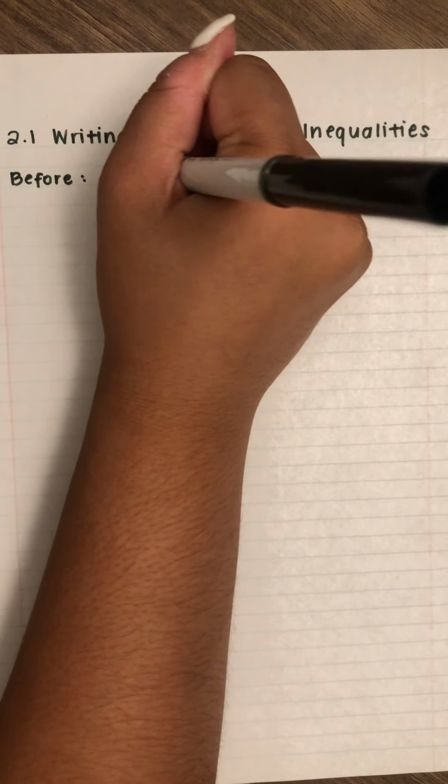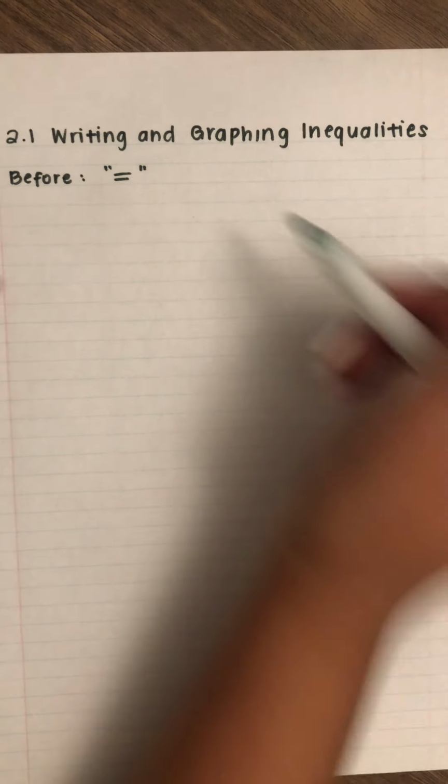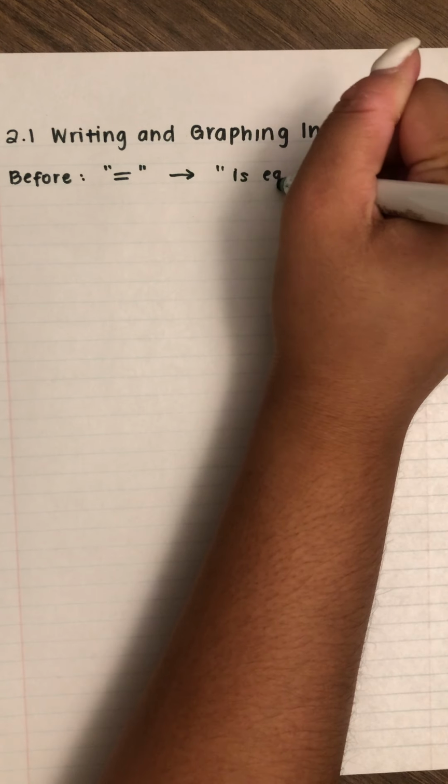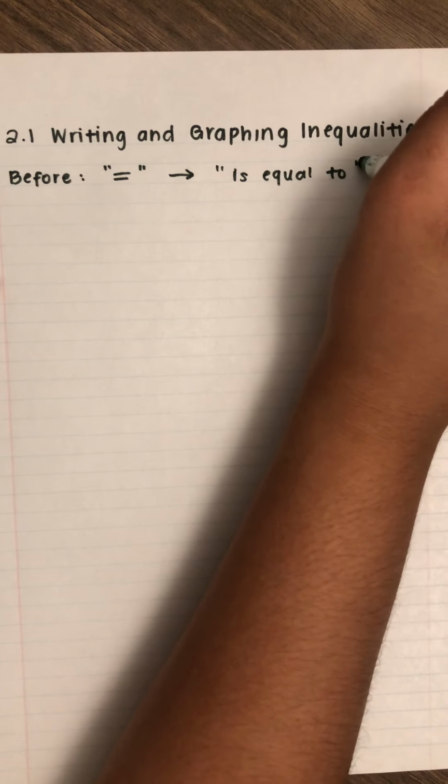Alright, good morning guys. Today we are jumping into a brand new chapter, chapter 2, where we're going to be dealing with inequalities. So we had just taken a test, and up until now we've been dealing with the equal sign. So we've been dealing a lot with equations, and remember, an equation is a statement that says two expressions are equal. That's what an equation is.